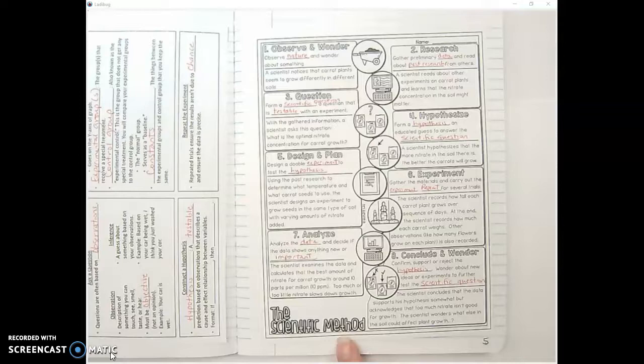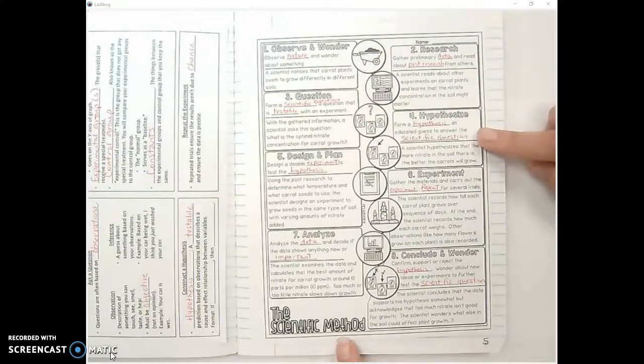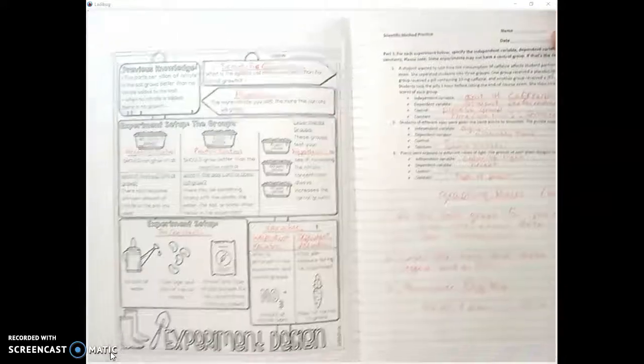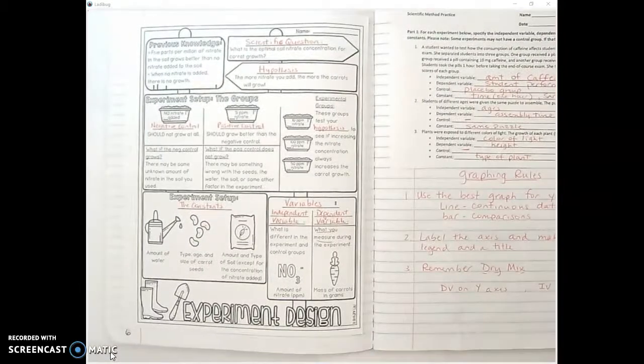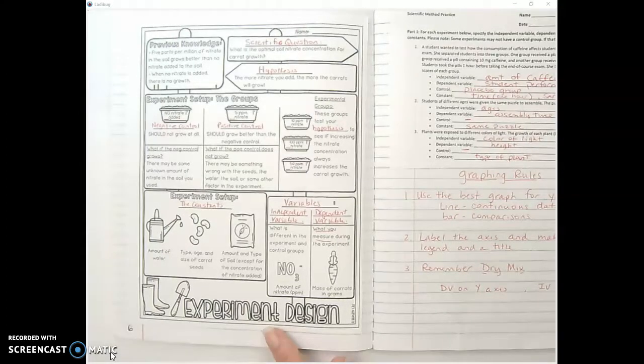Scientific method is very process-oriented, it's very methodical. It starts with observations and research, asking a question, and forming a hypothesis, etc. We also talked about the experimental design. If you were going to do an experiment, how would you design that? What would you do? And that's on page 6 of your notebook.